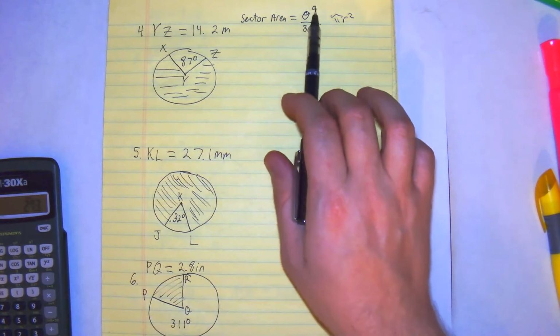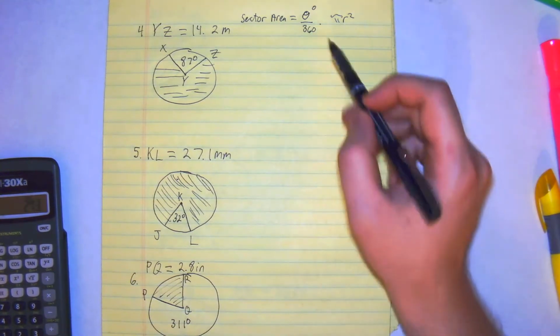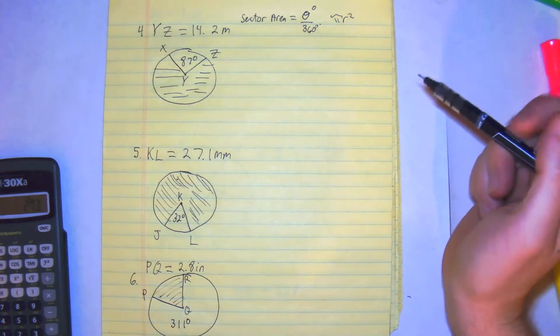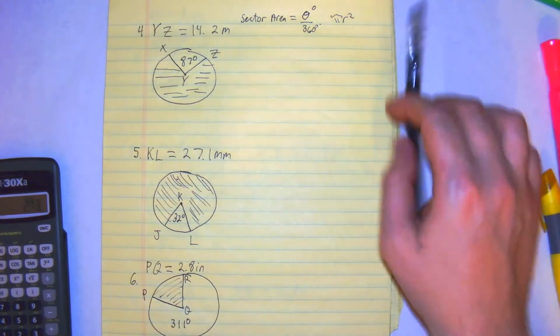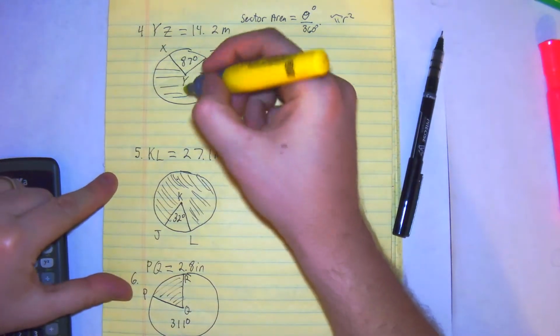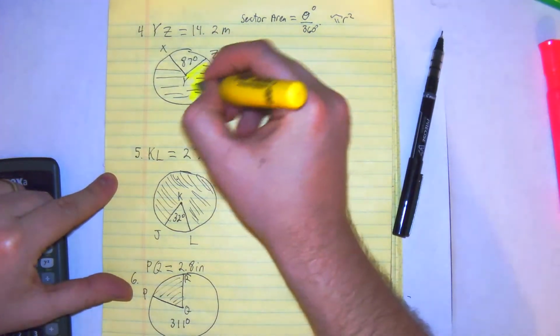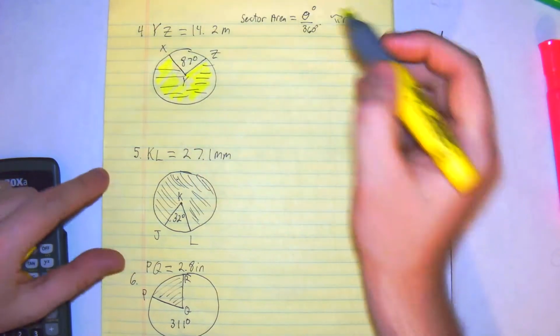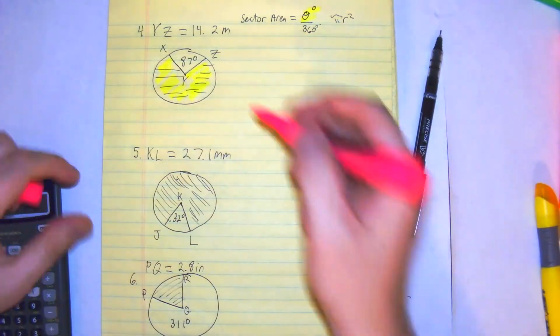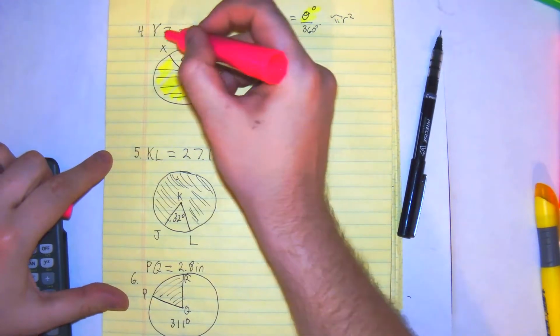Sector area is equal to the degrees divided by 360 times the area of a circle, which is pi r squared. So the sector area that we're going to be focusing on for number 4 is right here. That's our sector area. And our radius that we're going to be focusing on is YZ.